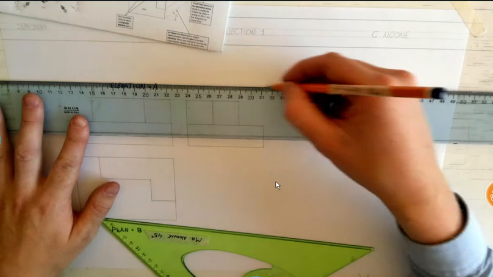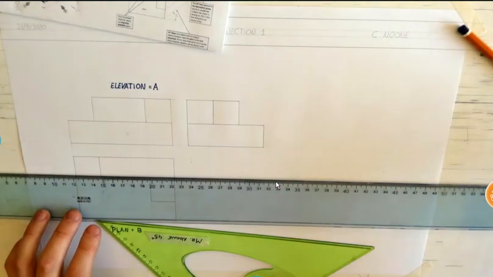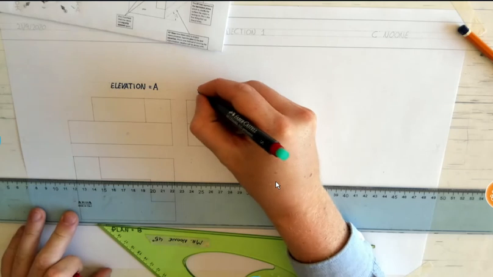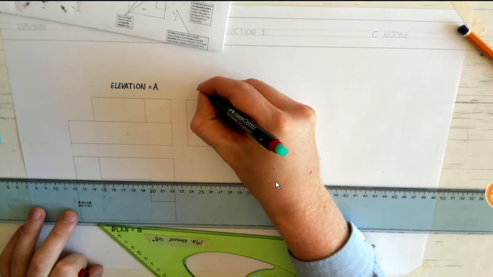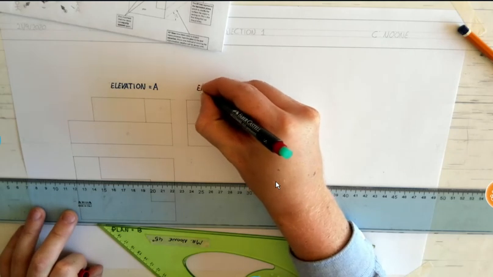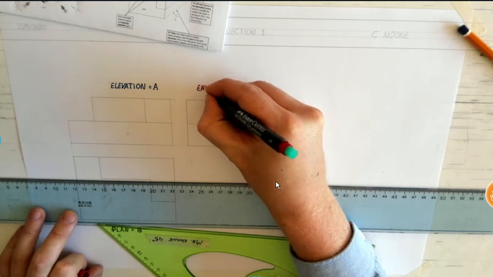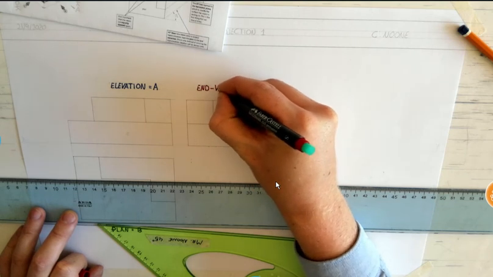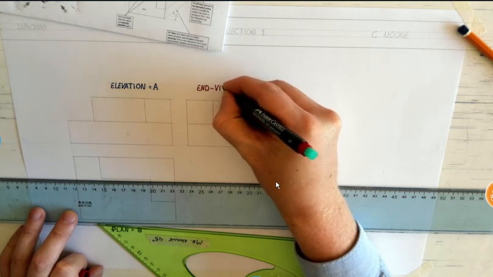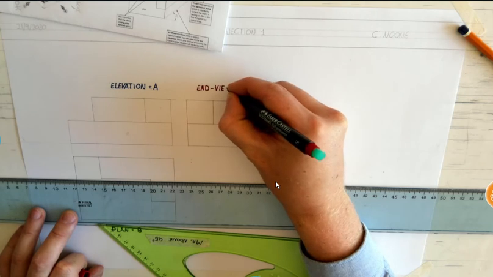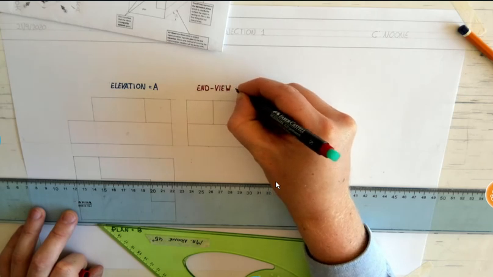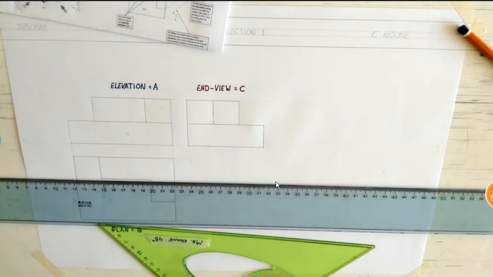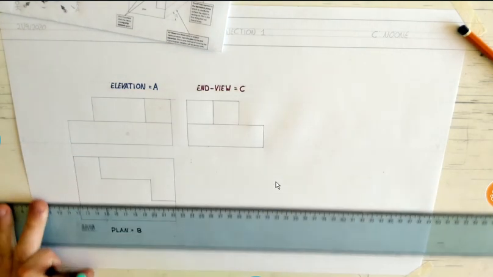Up to yourselves. And I'm going to call this now in red end view. Is equal to C. Okay, so that's what the end view is going to look like.